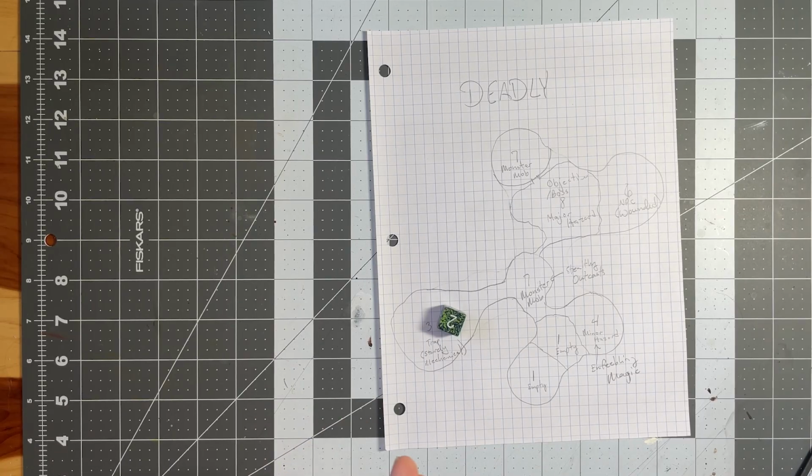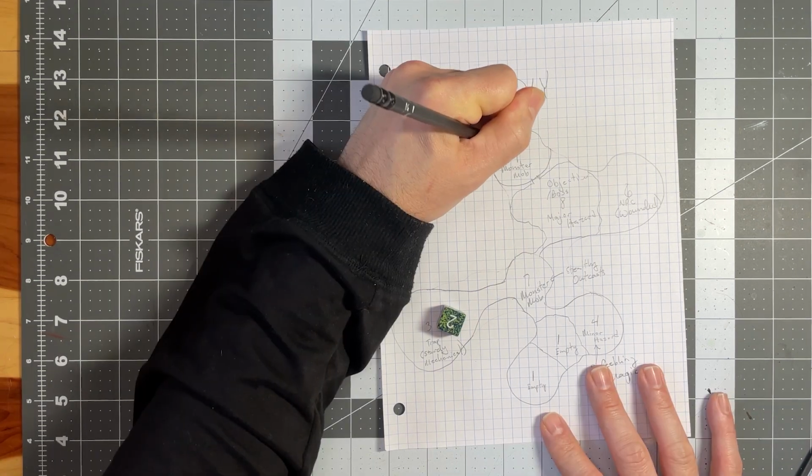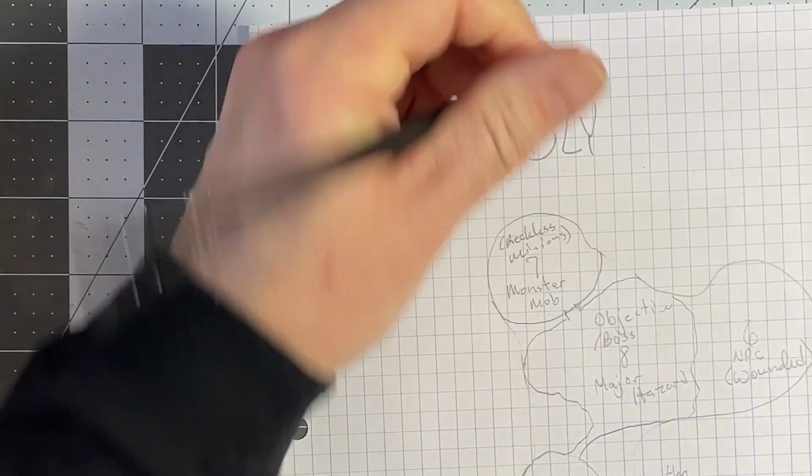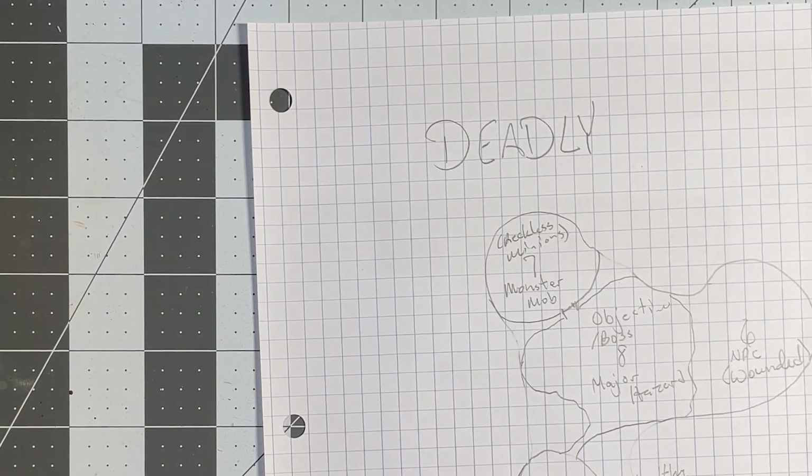All right, so now we're moving up to that top chamber, the other monster mob. I rolled a 2, which gives me some reckless minions. So that should be fun. I'm thinking a little craziness could ensue in that room.